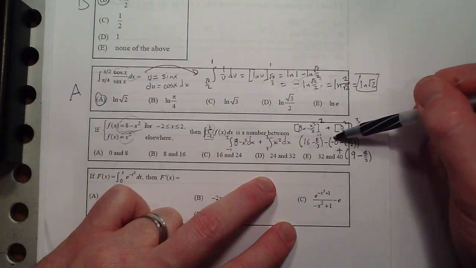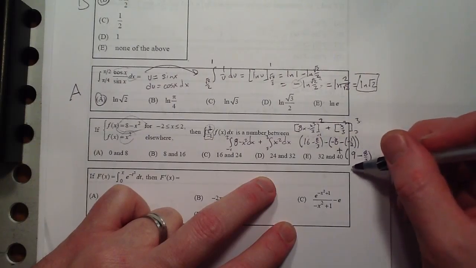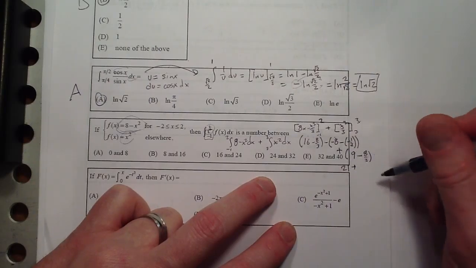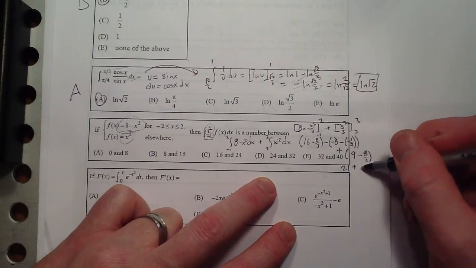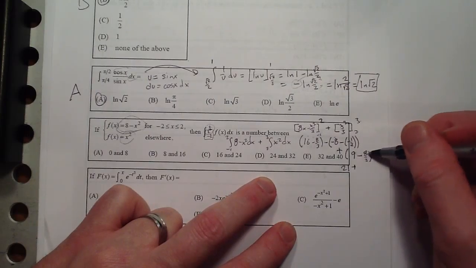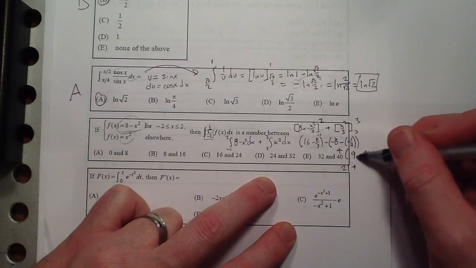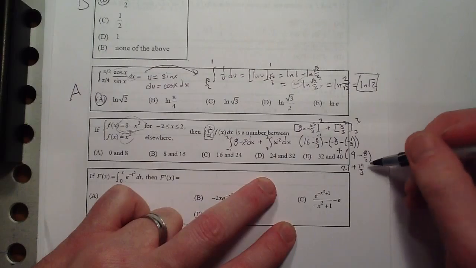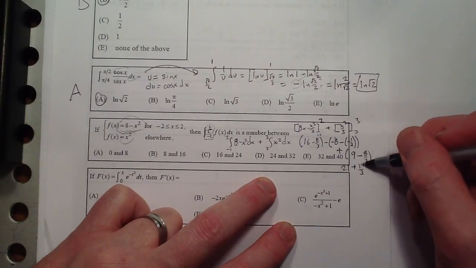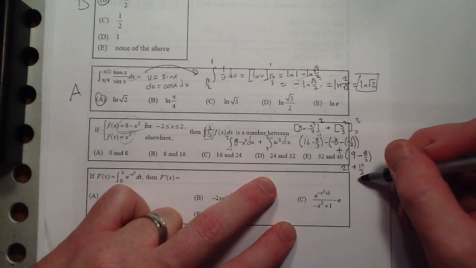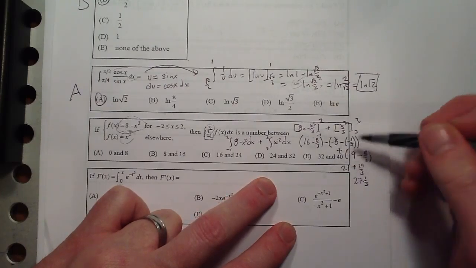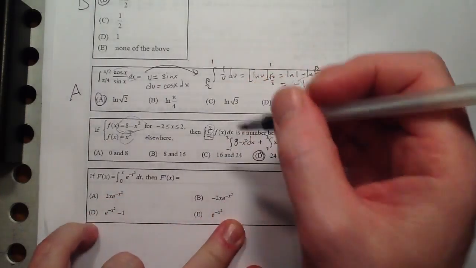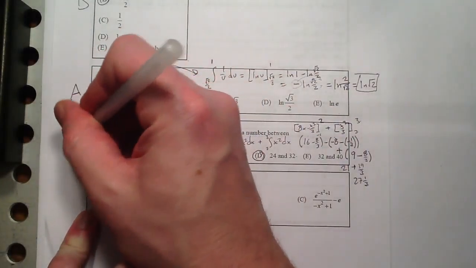So I've got 24 minus 3, that's 21, plus 9 minus 8/3 is, let's see, that's almost 3. This is 27/3, so that would be 19/3. And that's 6 1/3. So that's 27 1/3. That's between 24 and 32. That's D.